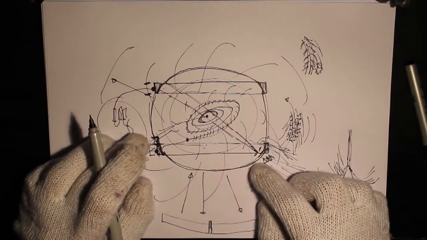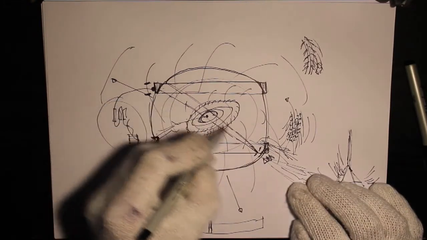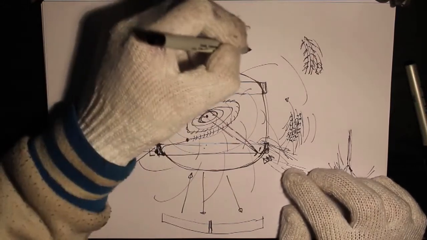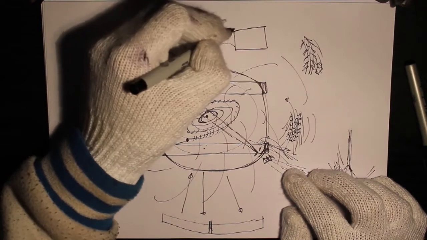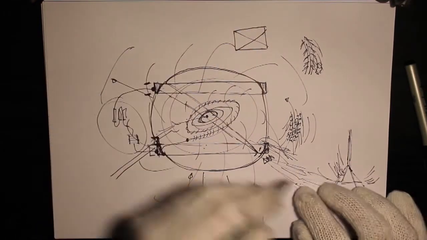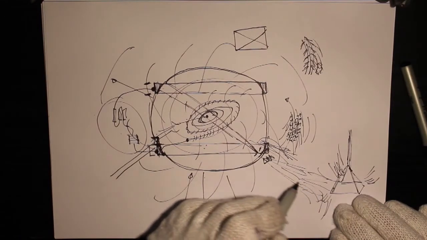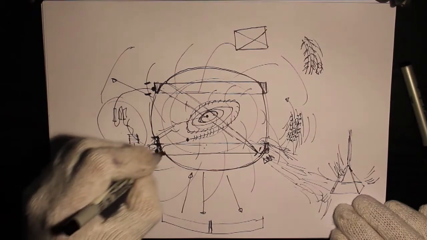Another thing that's important is the angle of the alpha and omega. From the side view, it looks like this. The angle, quite simply, follows the same angle as the vectors of the pyramid.